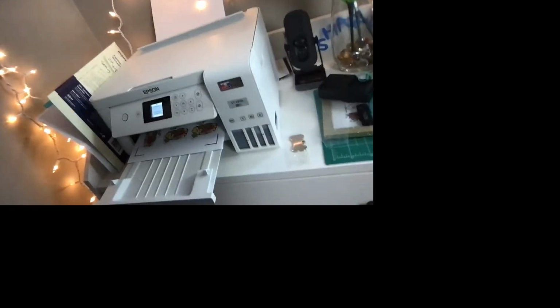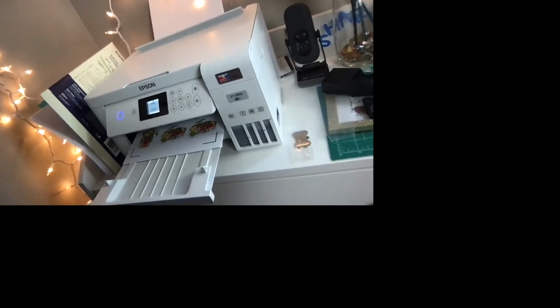So my stickers are almost done printing. I'm going to let you see them. I don't know how well you can see them, but they are just about done.